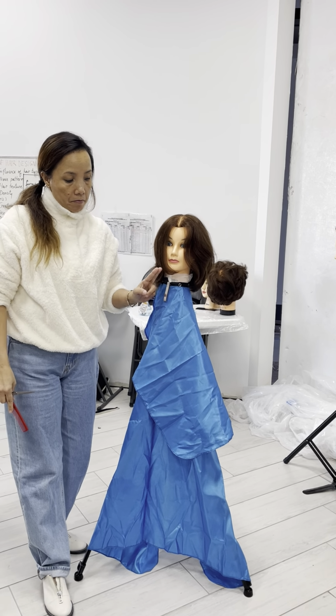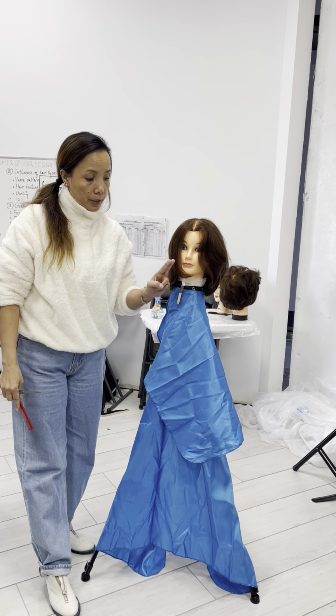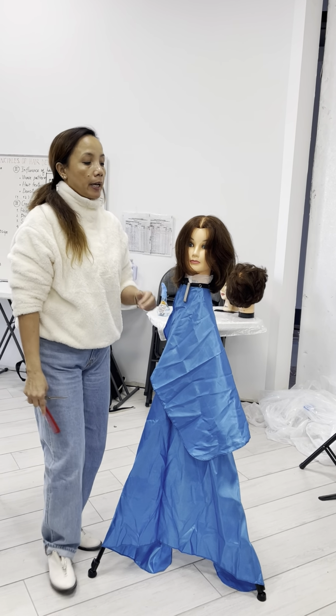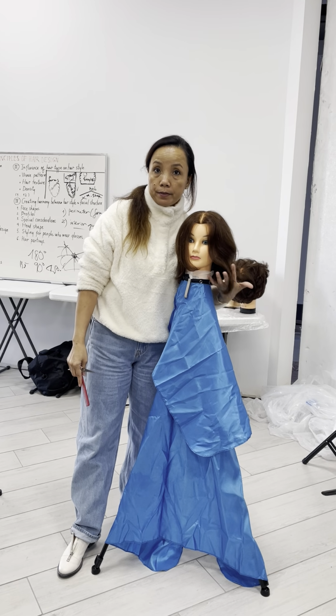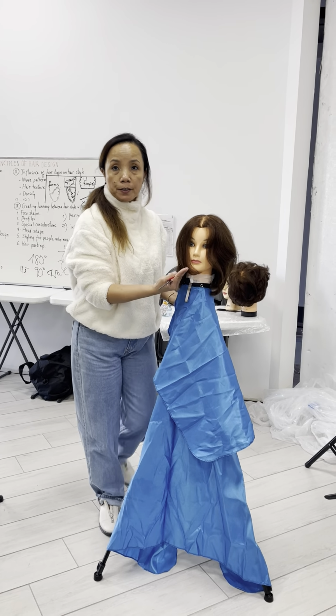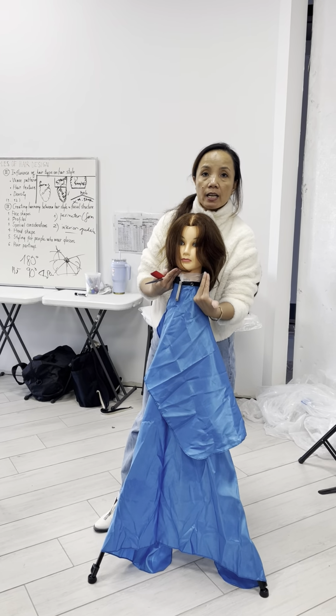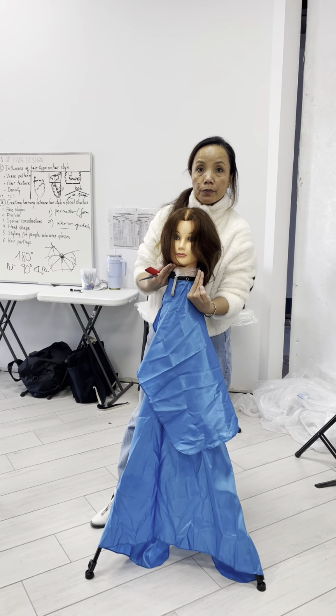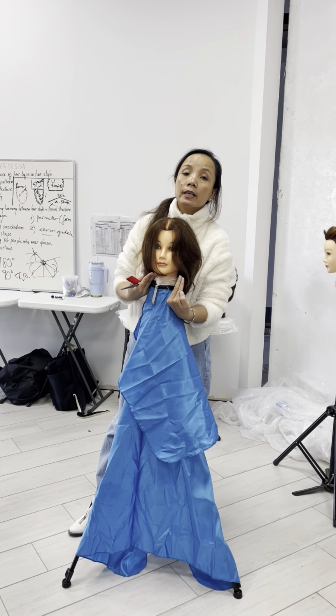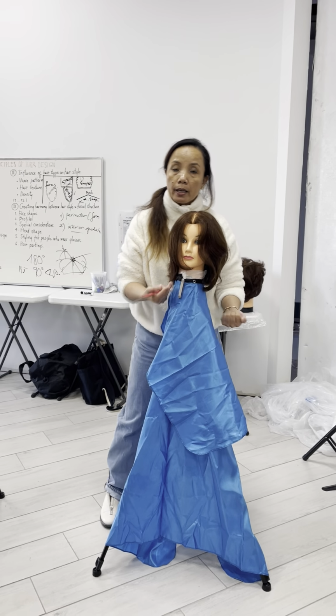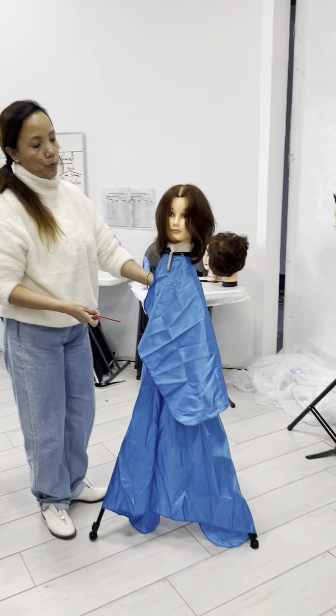If on this side you hold a 45-degree angle to connect from here, go down here, and on this side you also have to hold 45. But if on this side you hold 45 and this side you hold 90, perpendicular to the ground, you won't be able to make an even haircut. Yes, okay. And now we may begin.